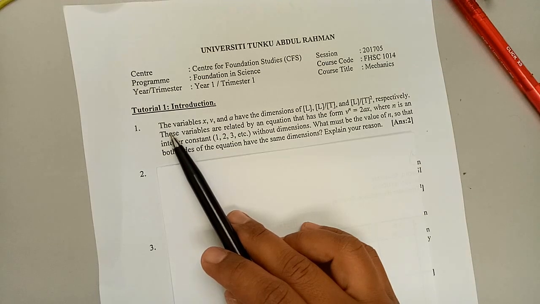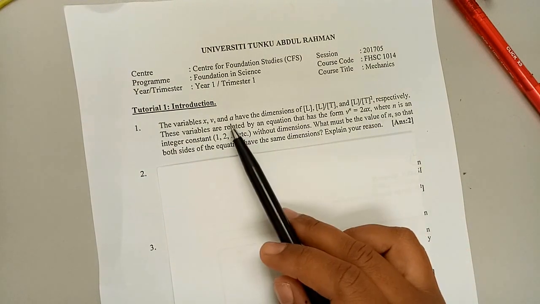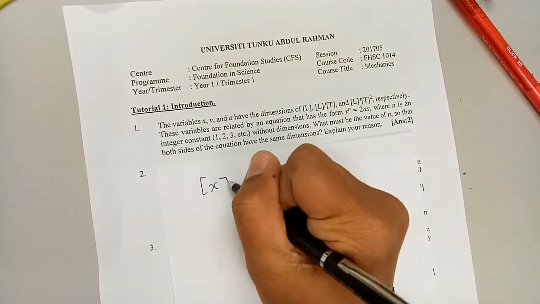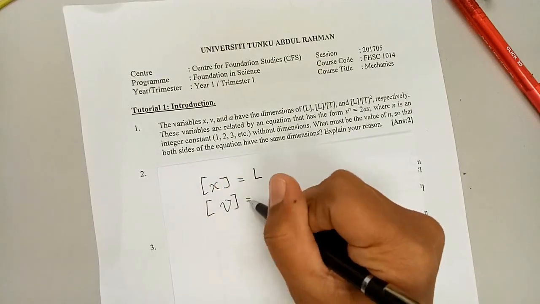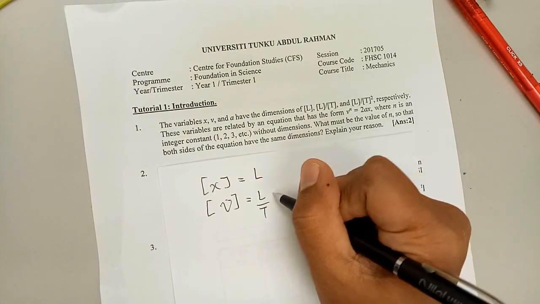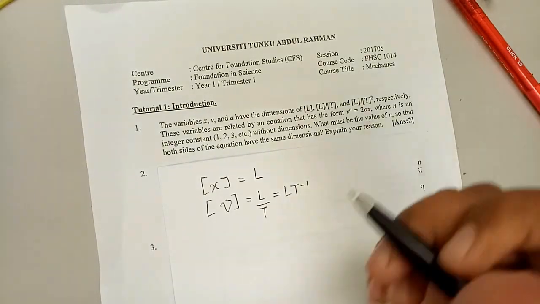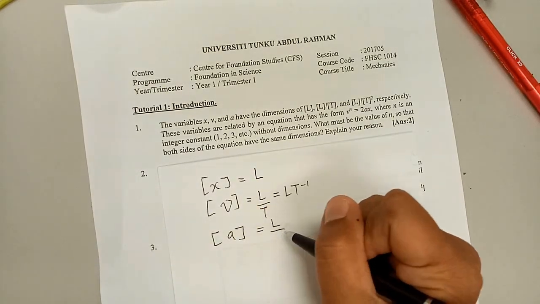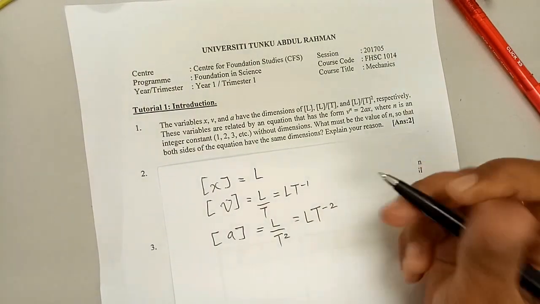It's given that the variables x, v and a have the dimensions of L, blah blah blah. So what we have to do is we take up all the information. So x is given by L, v is obviously a velocity because it's length over time, and I can also write this expression in terms of L t to the power of -1, and we have acceleration which is L t to the power of -2.